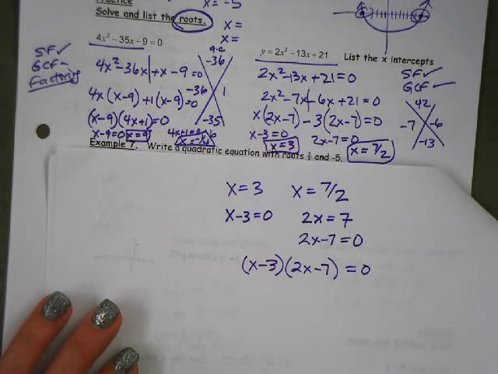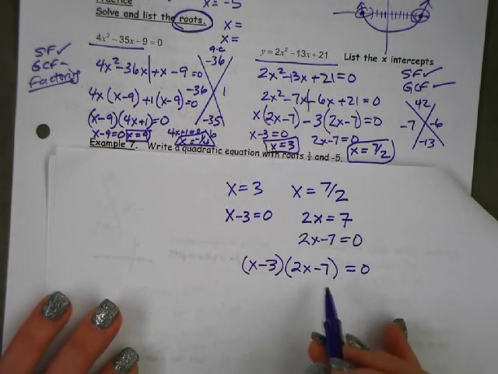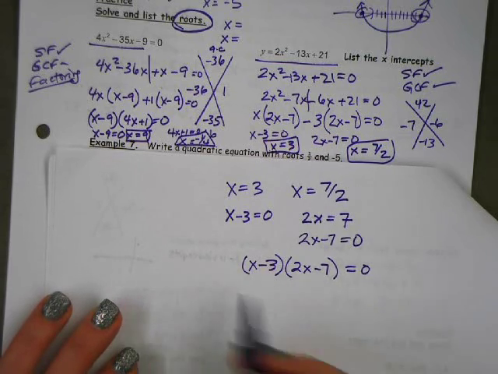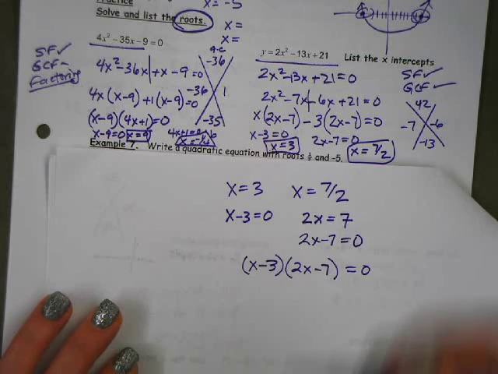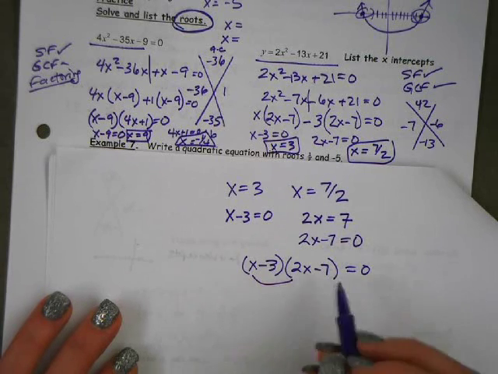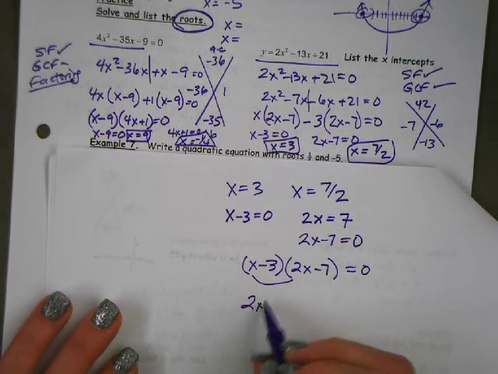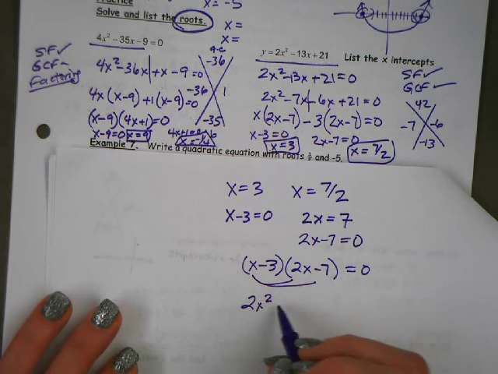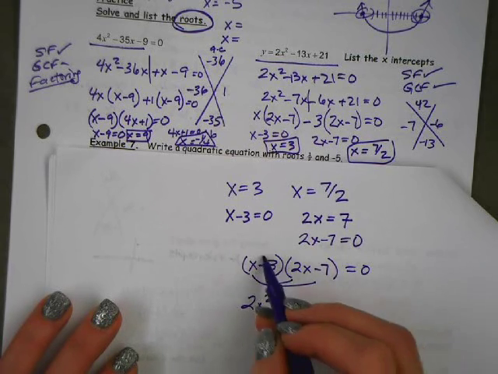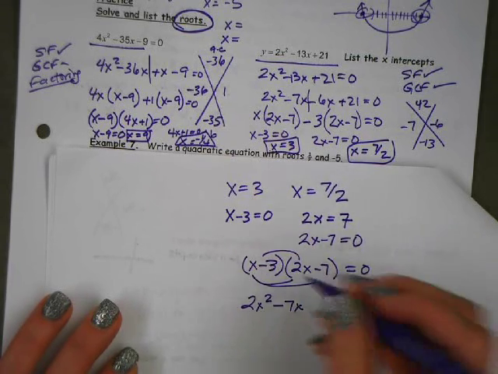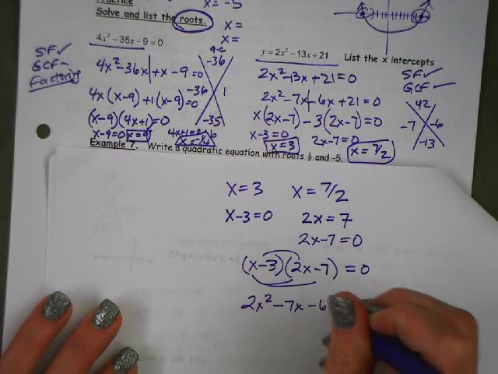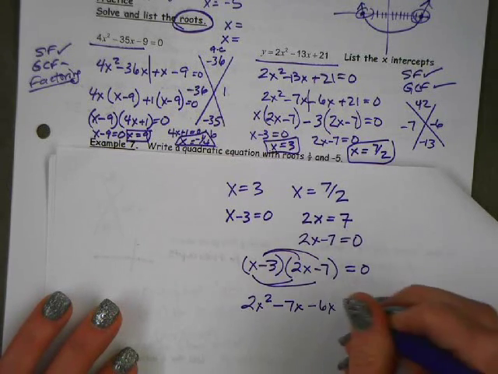So how do we get there? We have to do the distributive property, right? So the step prior to this is where it's actually the equation. So we'll do 2x times x gives me 2x squared. x times negative 7 is negative 7x. Negative 3 times 2x is negative 6x. And then I have negative 3 times negative 7, which is negative 21, equals 0.